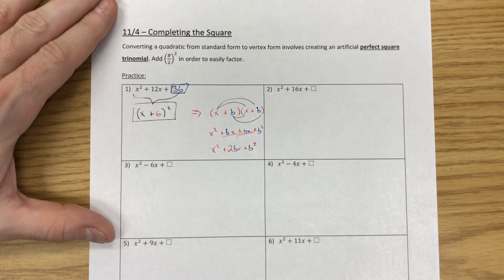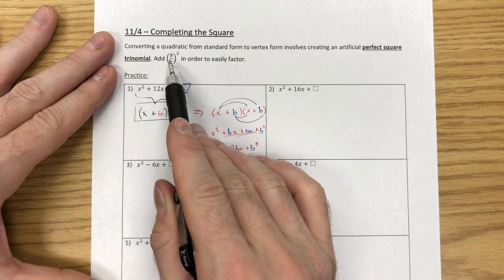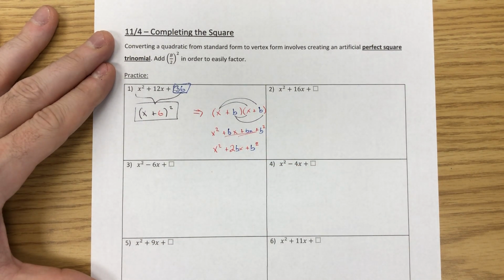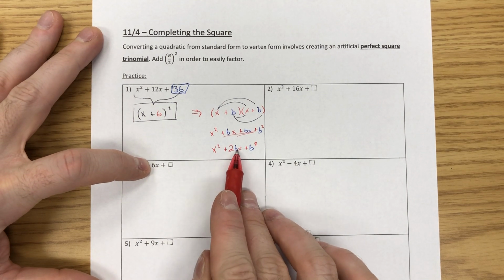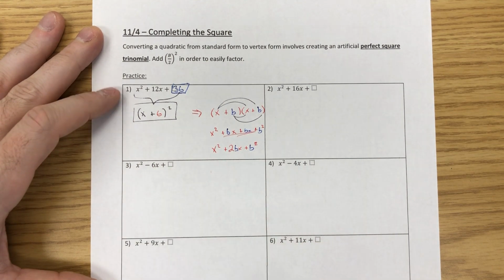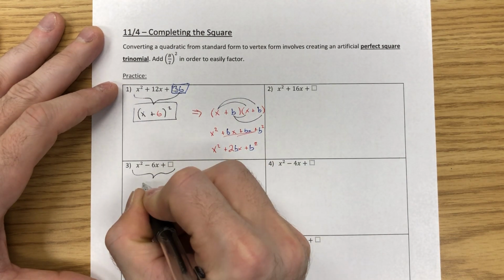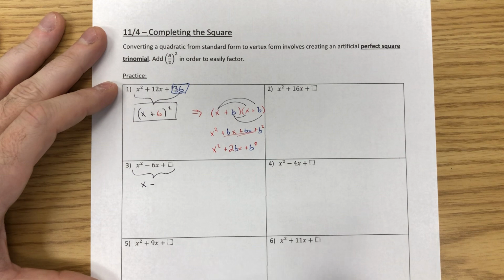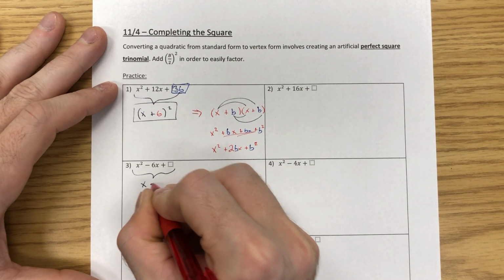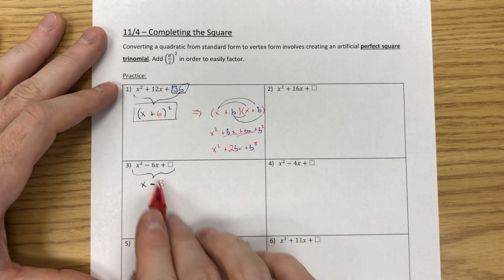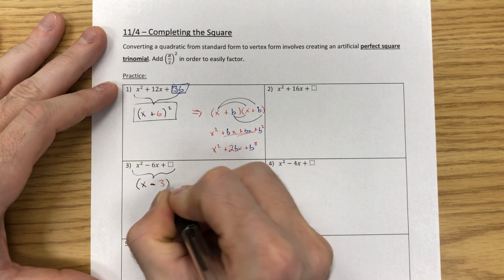So let's try that on another one. Now, knowing this general rule, and this is how we figure it out, I know that if 6 is twice b, what's half of this 6? Well, half of negative 6 is negative 3, and that's going to be how I factor this.